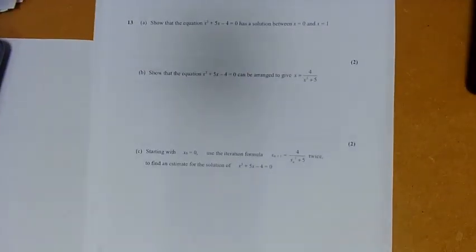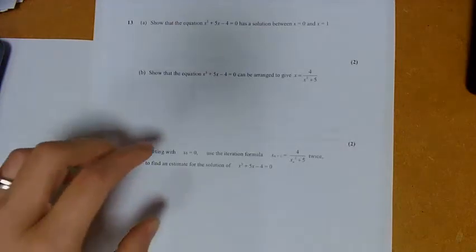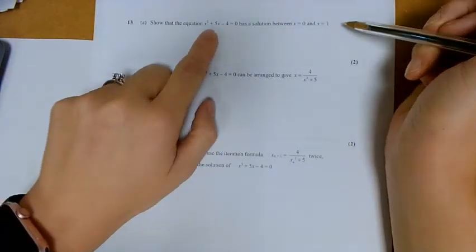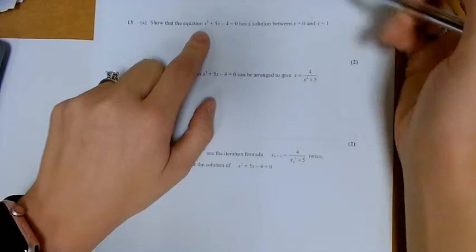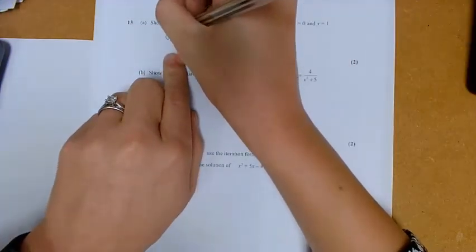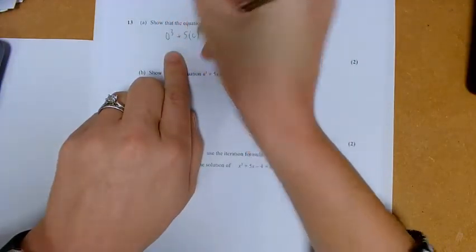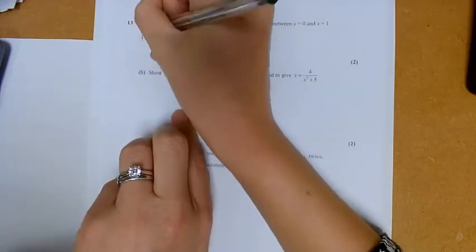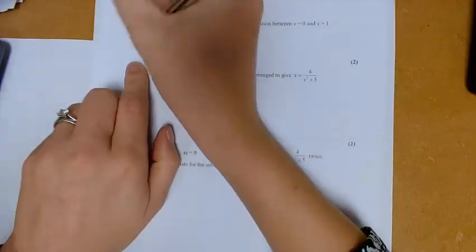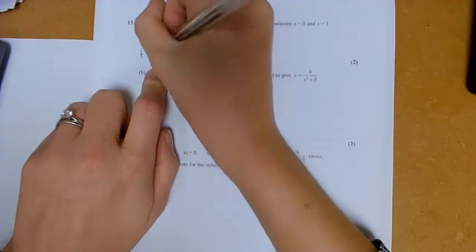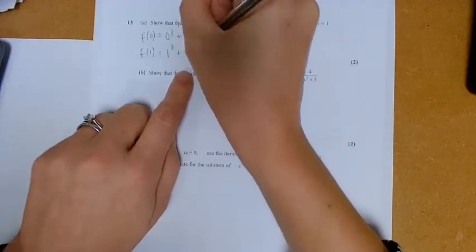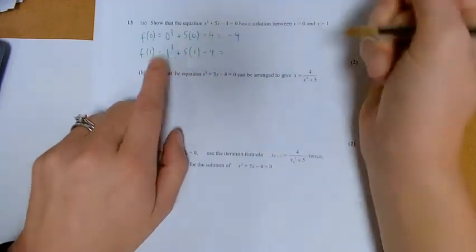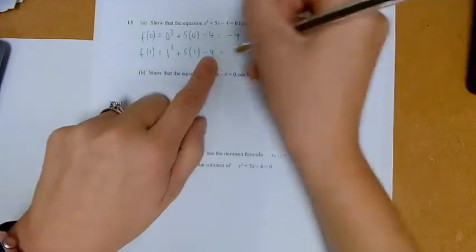Okay, show the equation x cubed add 5x minus 4 equals 0 has a solution between 0 and 1. So to show that it has a solution between 0 and 1, we want to say, well, what happens when x is 0 and what happens when x is 1? So let's try 0 first. When x is 0, we get 0 cubed, add 5 lots of 0 minus 4, and that equals minus 4. So if I put f of 0, that's quite helpful there. And then if I do f of 1, if I change x to be 1, I get 1 cubed, add 5 lots of 1 minus 4, which is 1, add 5 is 6, take away 4 is 2.